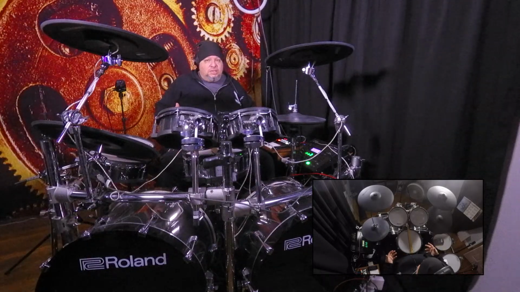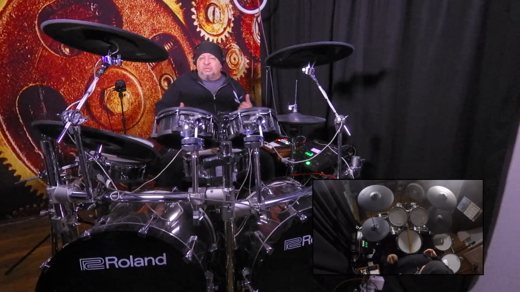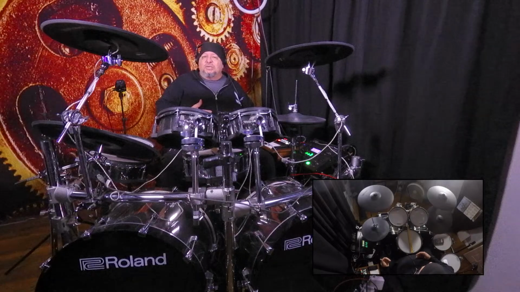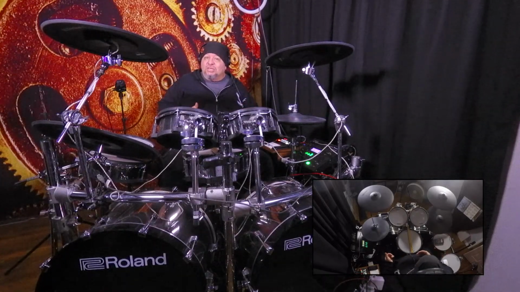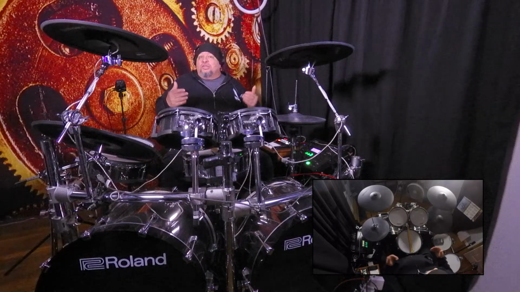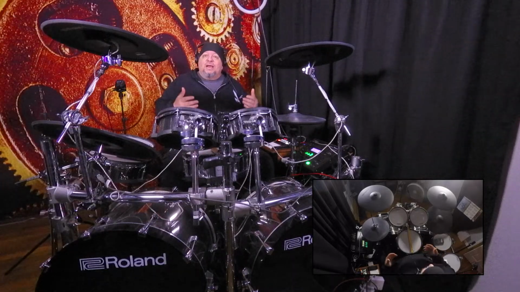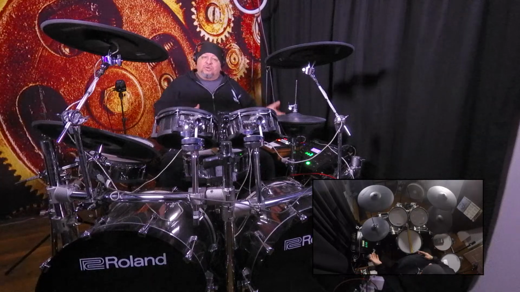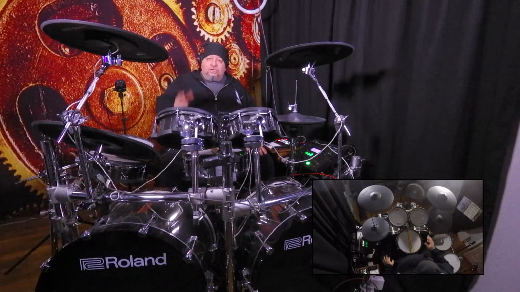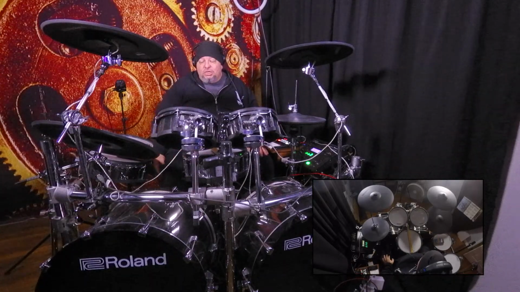When you're reading 6/8 music and you see 16th notes, remember they're acting as eighth notes. When you see 30-second notes, remember they're acting as 16th notes. Eighth notes are acting as quarter notes in 6/8 time, as opposed to 4/4.